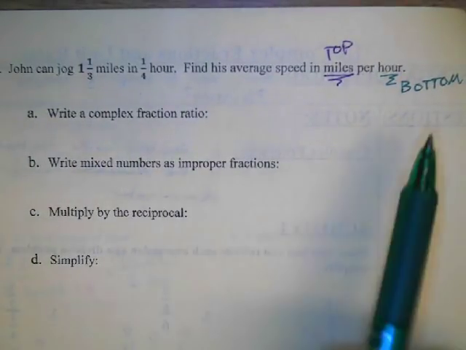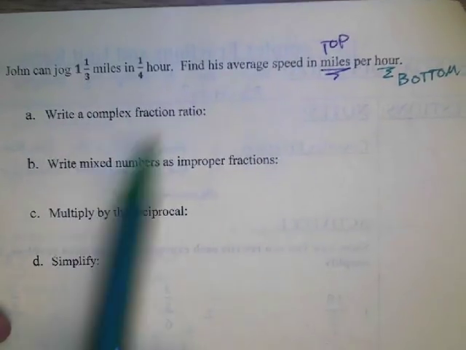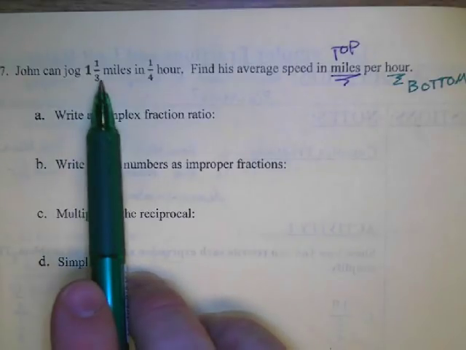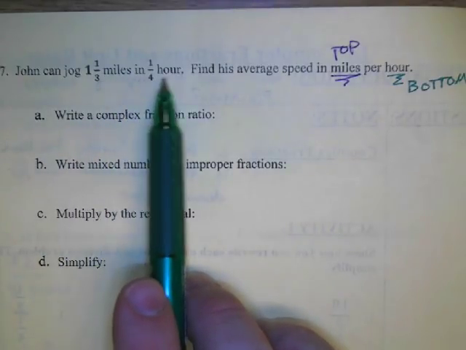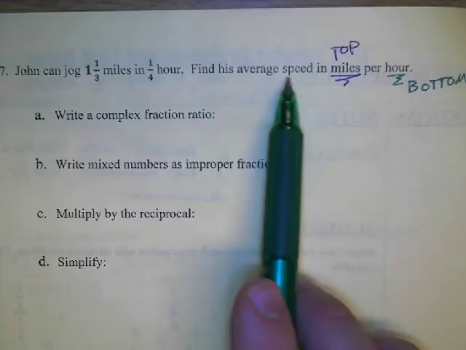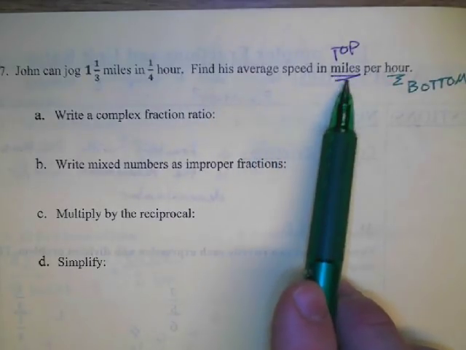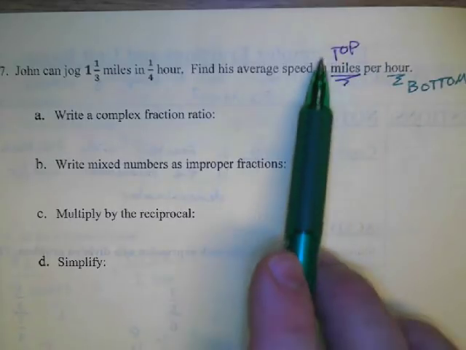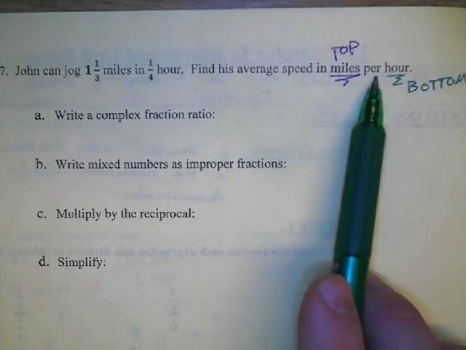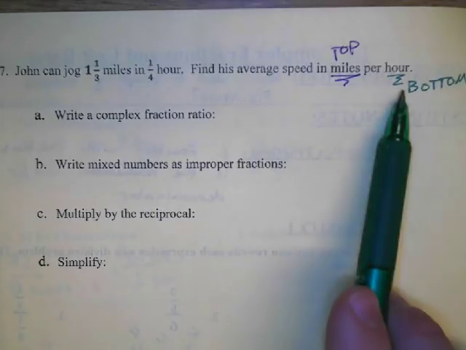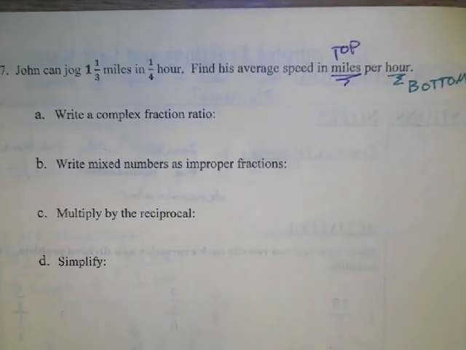So first let's read our problem, and then we'll start answering these questions. John can jog 1 1/3 miles in 1/4 hour. Find his average speed in miles per hour. So I'm going to put whatever number and the unit miles on top, then my per, my big fraction bar, and then my unit and my value for hours on the bottom.